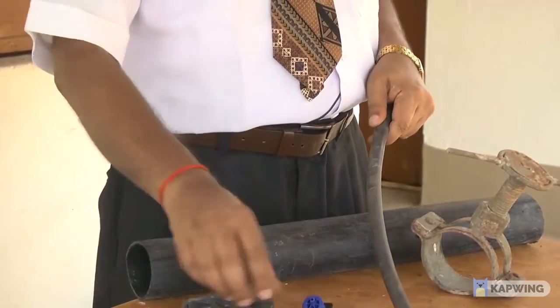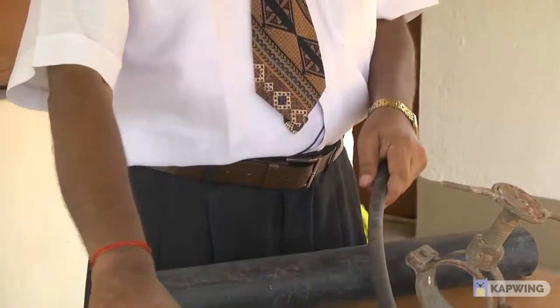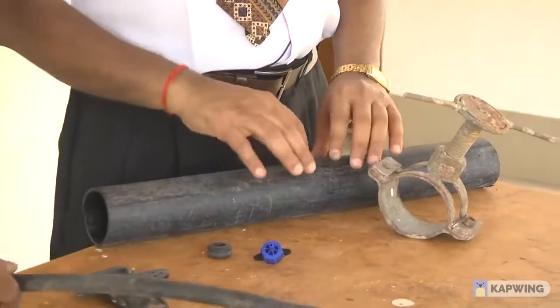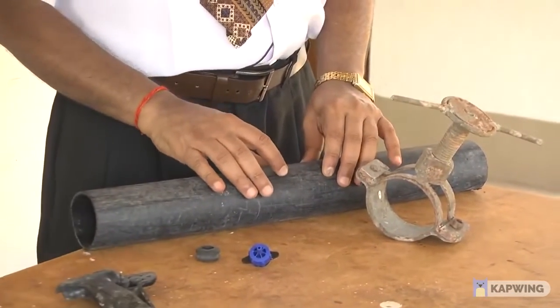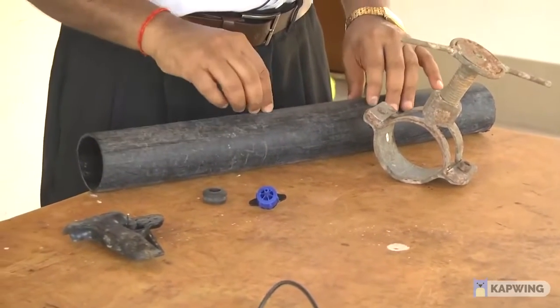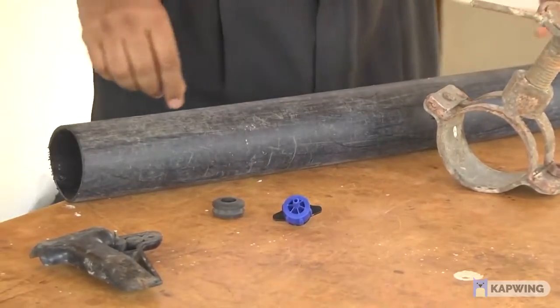This is a dripper, and it is attached with the help of a punch. You can see how the hole is made using the dripper drill bit, and how the grommet takeoff is inserted inside the submain pipeline.